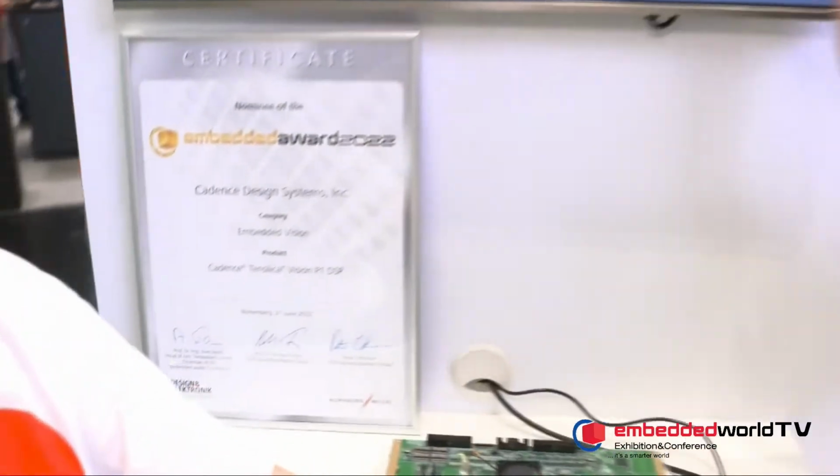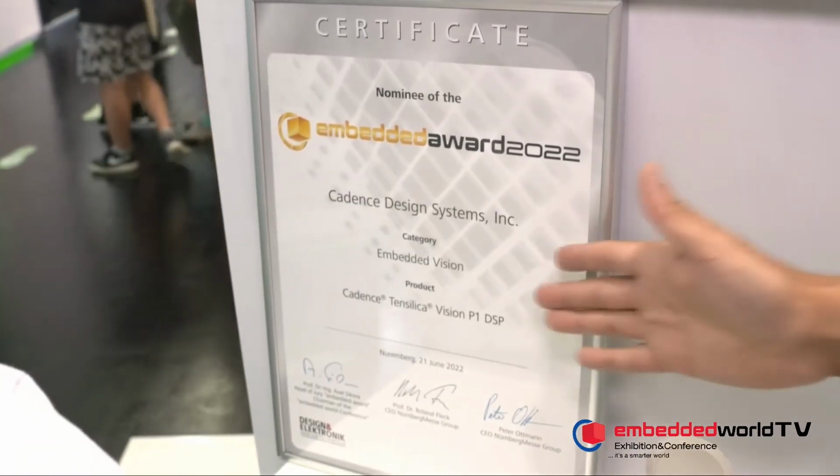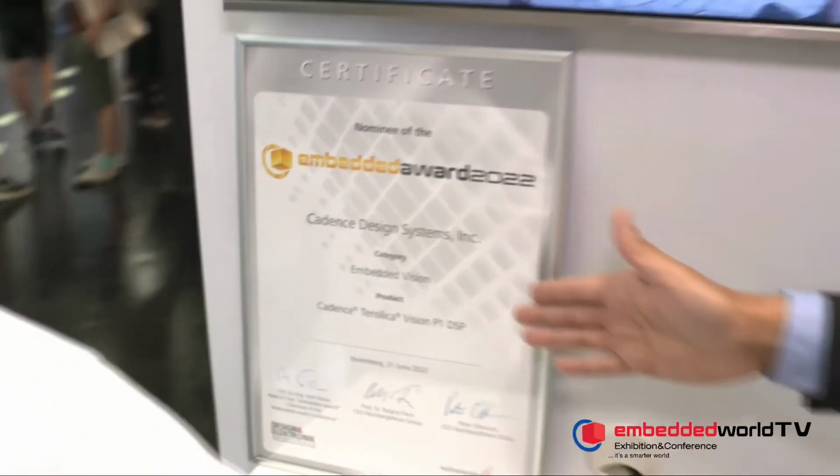And we just wanted to point out that it's very nice that we had our newest product, the Vision P1 DSP, which is the demo on the other side, nominated here for an award, and we got a special call out for it. So we're very happy about this, and it's a big team effort that we were able to be highlighted with this achievement. So congratulations again to the entire team.